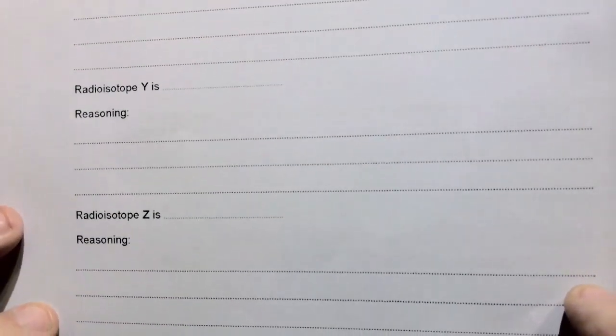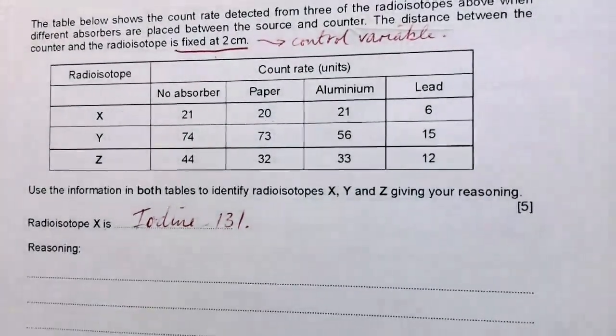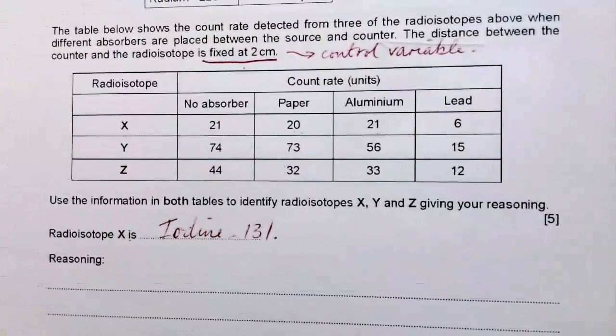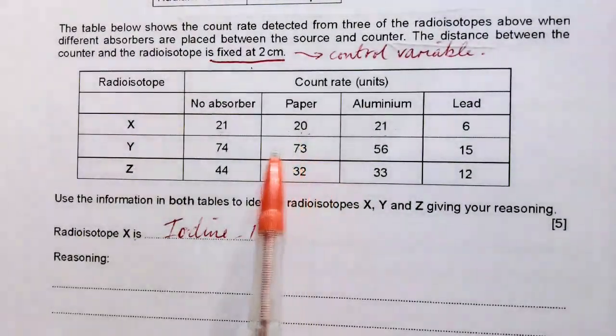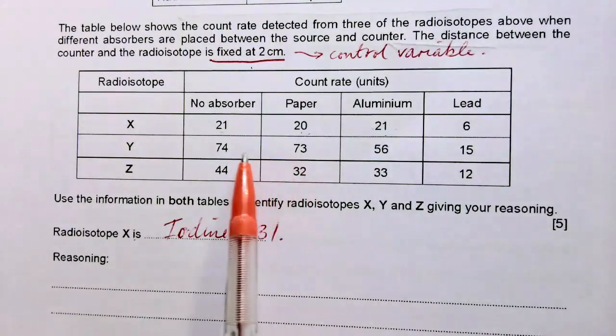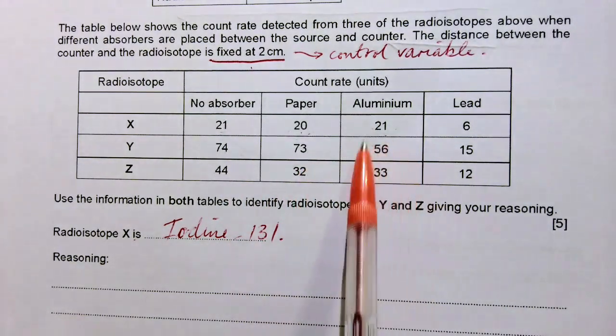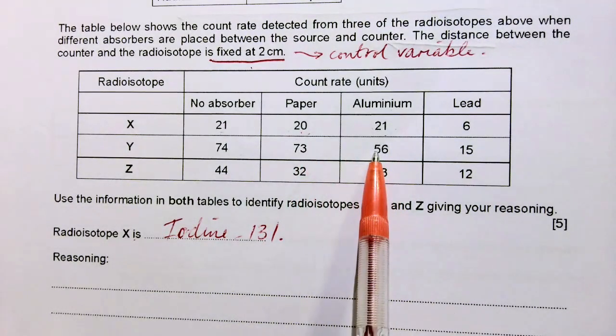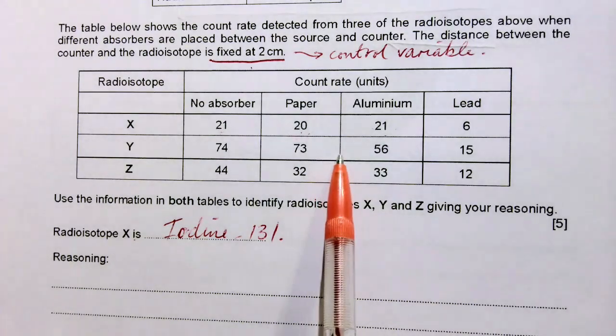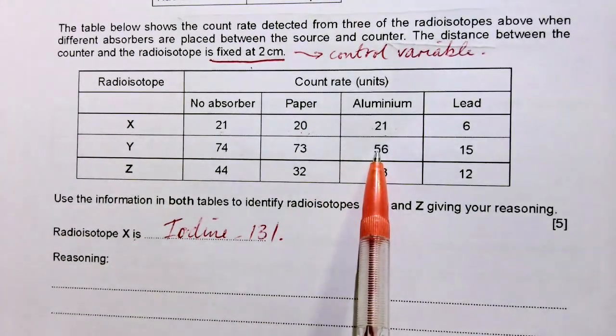Radioisotope Y. So let's apply the same kind of logic to figuring out what Y is then. Okay, so if we come up here, we look at Y. So the camera's gone a little this way. Y, we can see with no absorber 74, with paper, virtually no change. So with paper and virtually no change, that suggests that it didn't contain any alpha particles. But then when we put the aluminium absorber in front, we see there is a significant decrease. So we must conclude then that it contains beta particles because we see the significant decrease with aluminium.